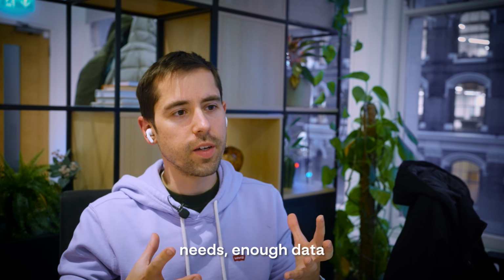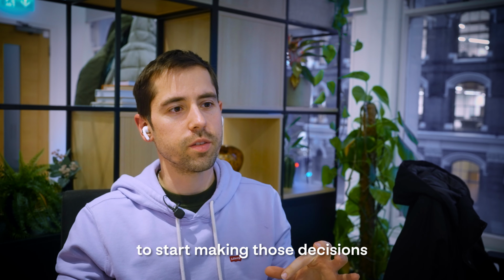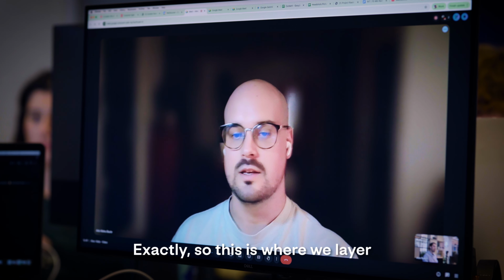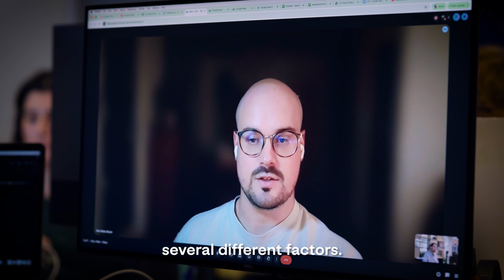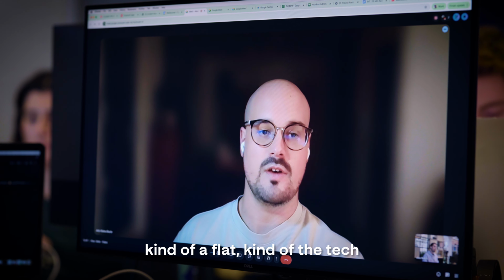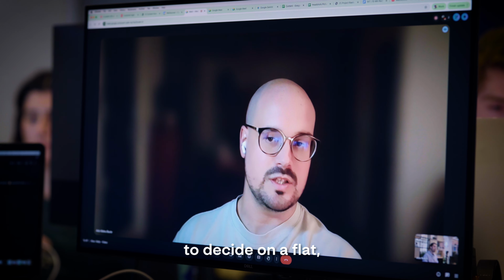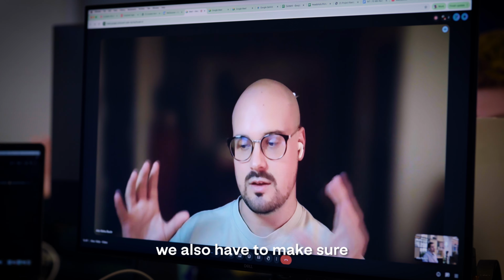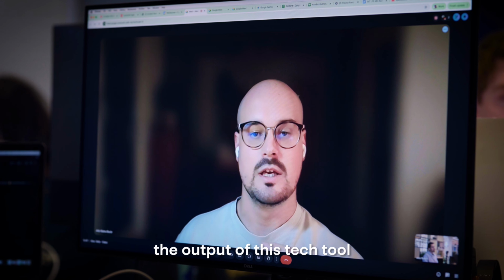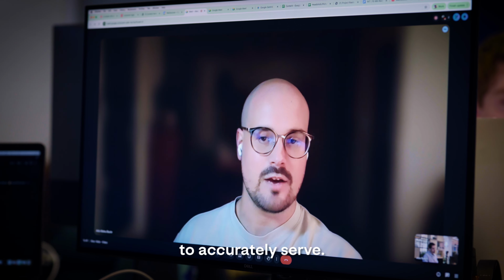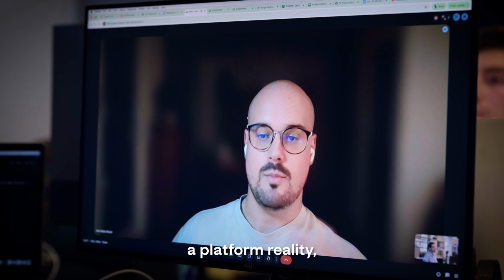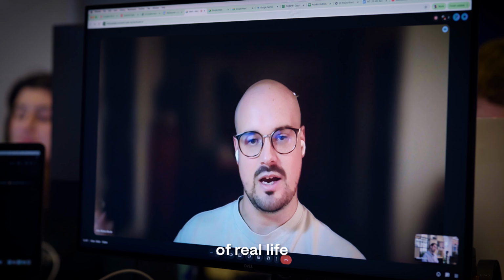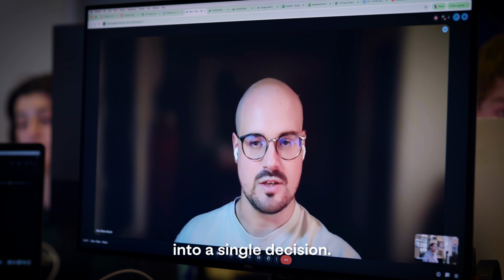So Google actually needs enough data to start making those decisions. If you're not giving enough room to work with, it's basically guessing. Exactly. So this is where we layer several different factors. We can't just use a flat driving distance; we also have to make sure that the output of this tech tool is large enough for Google to accurately serve. So we lay platform reality on top of technology, on top of real live driving data, into a single decision.